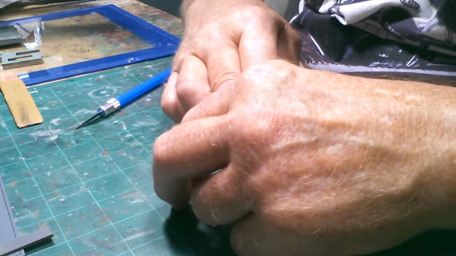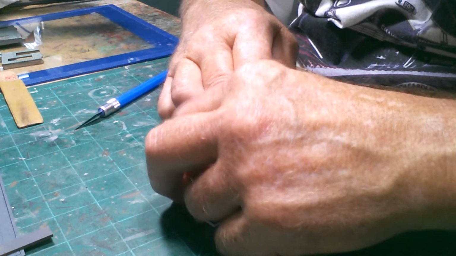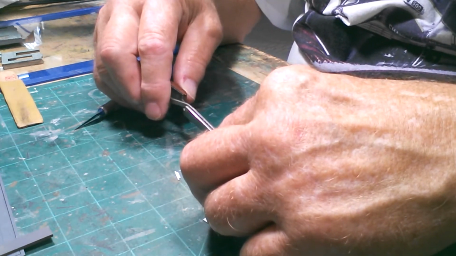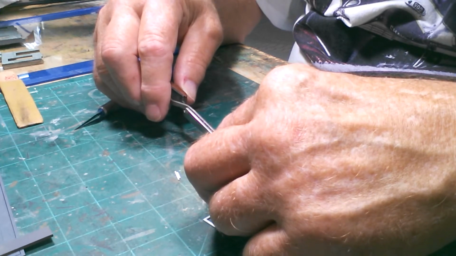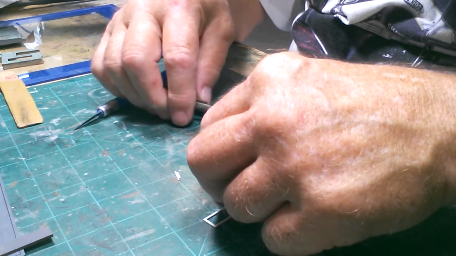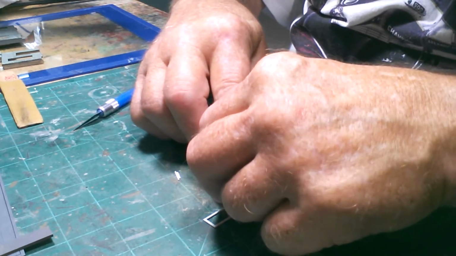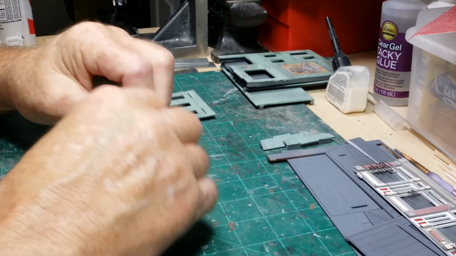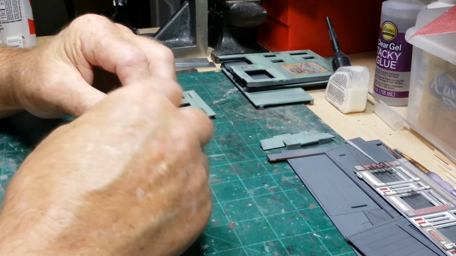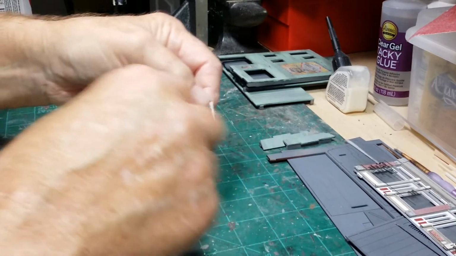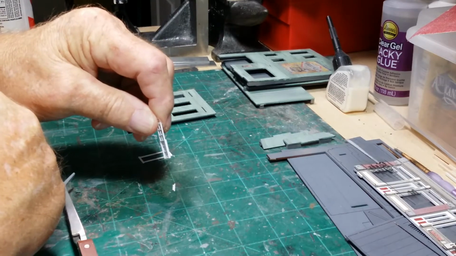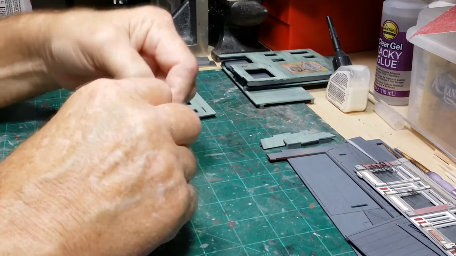And try to center this right on there. Now I'm going to do this one in the closed position. Okay, so you see it's centered on there. And you can see the depth in there.